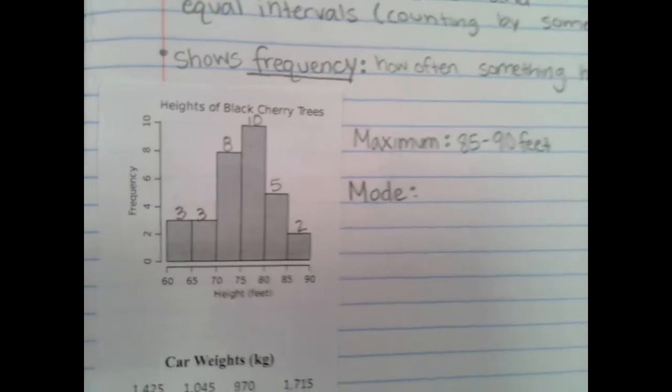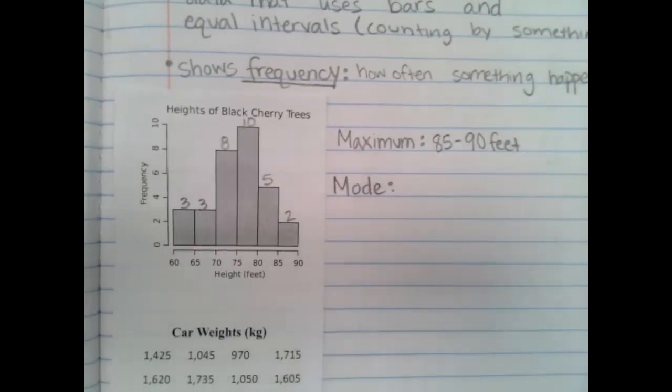Which makes sense when we're talking about trees. Trees continuously grow, so it might make more sense not to give us an exact answer. But the highest amount of trees, or the tallest trees, are somewhere between 85 to 90 feet.